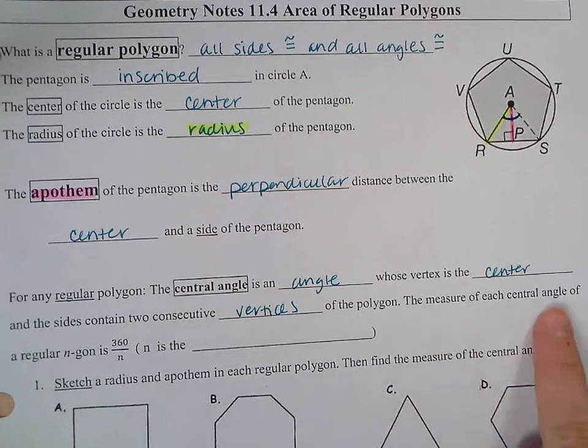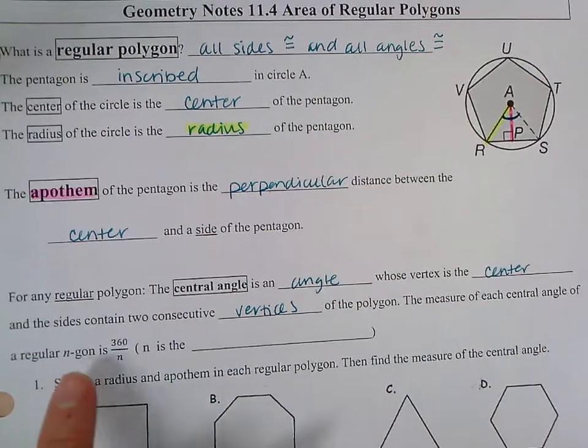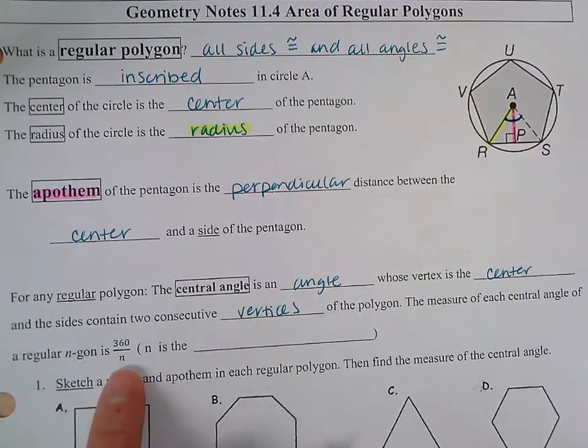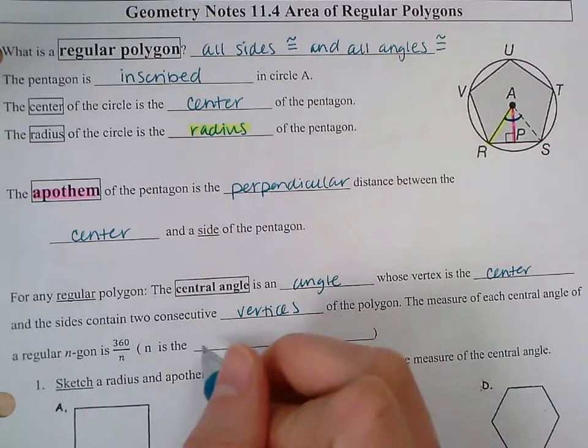But to find the measure of a central angle of a regular polygon, n is representing the number of sides, we're going to fill that in. So to find the measure of the central angle, you take 360 and divide by n, which is the number of sides.